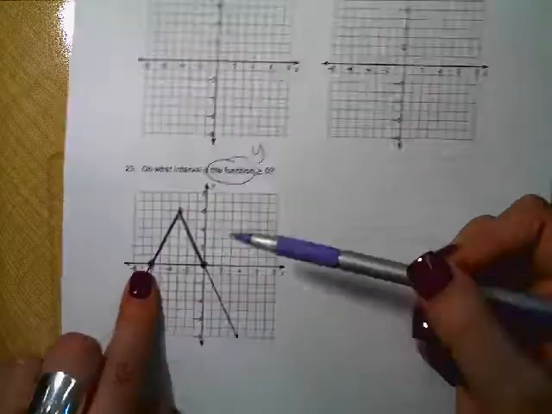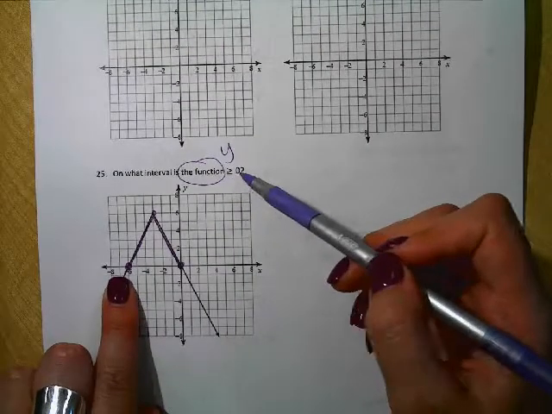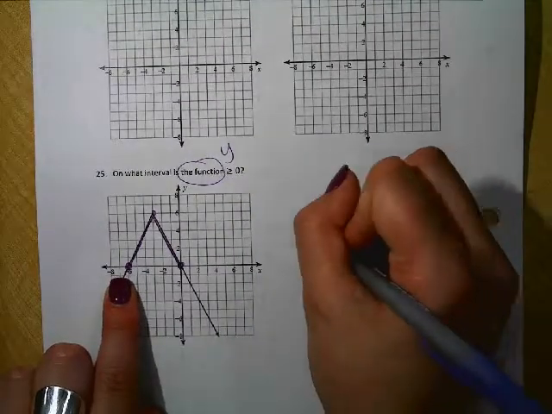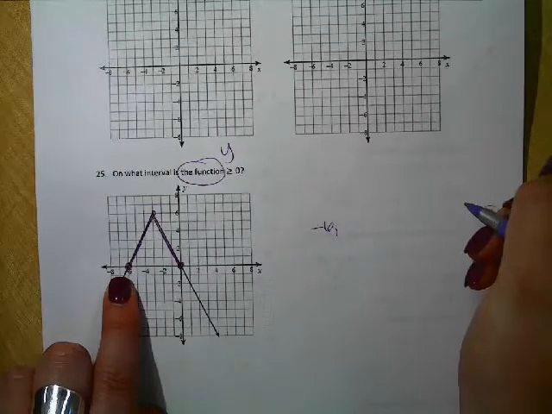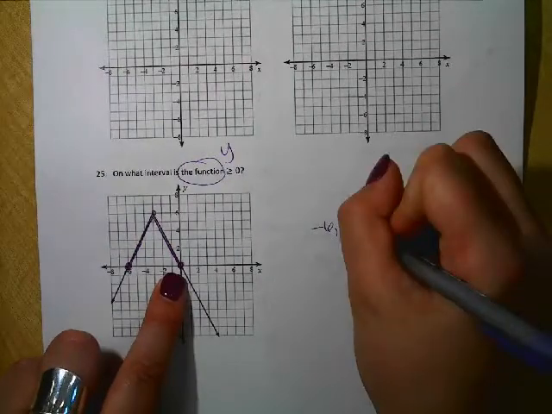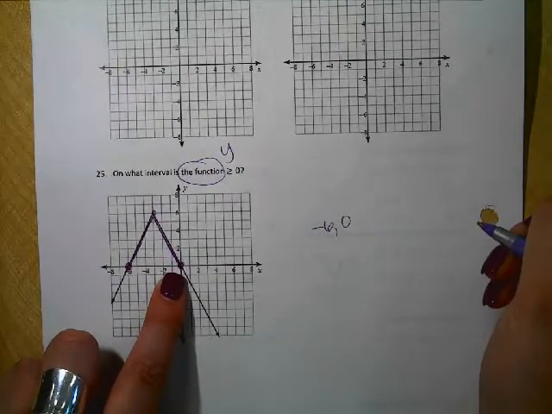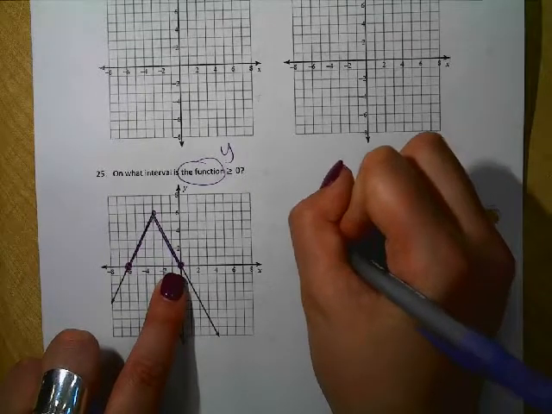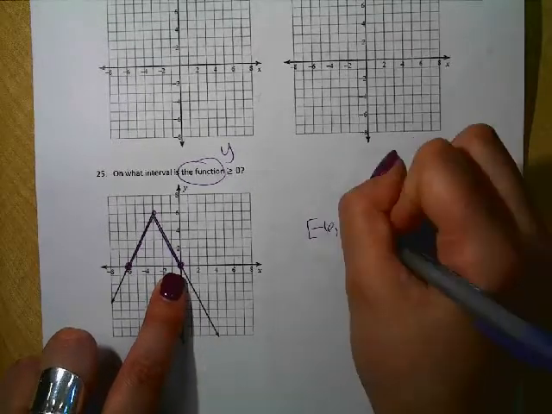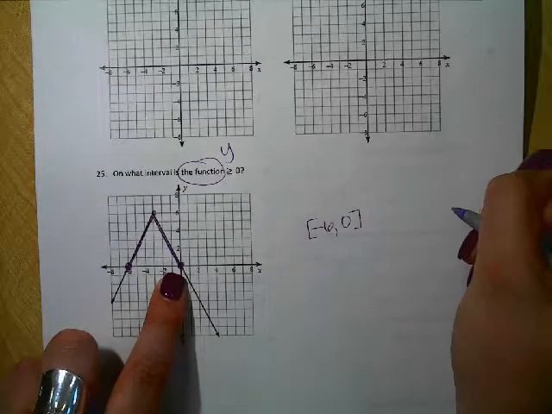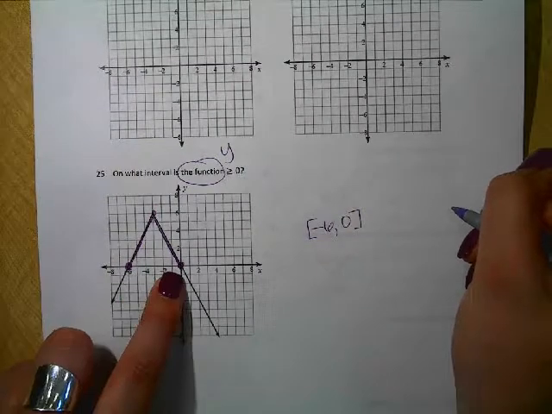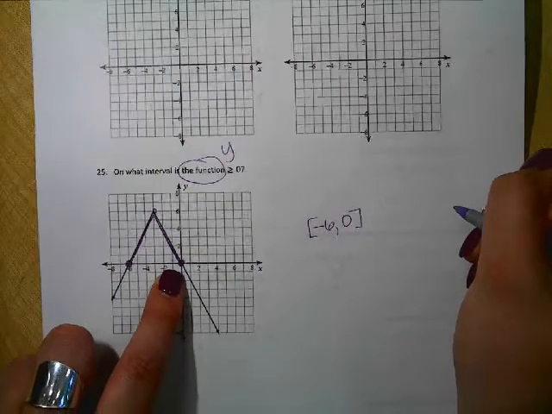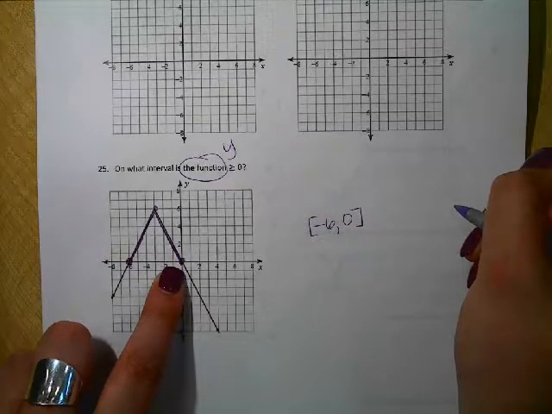Okay, so the interval where the function is greater than or equal to 0 would be from an x value of -6 all the way to an x value of 0. And I'm going to include the -6, and I'm going to include the 0, because it equals 0 exactly at those points. Does that make sense?